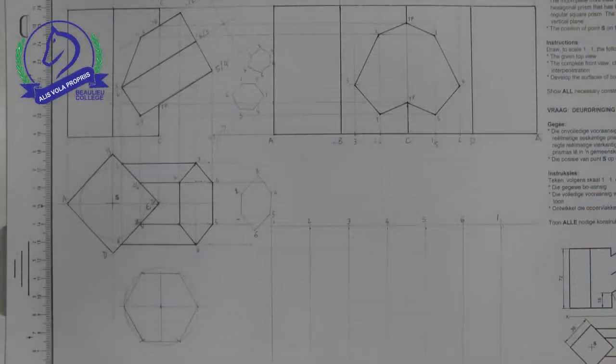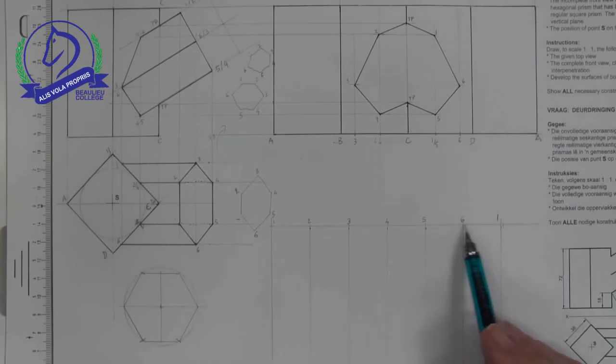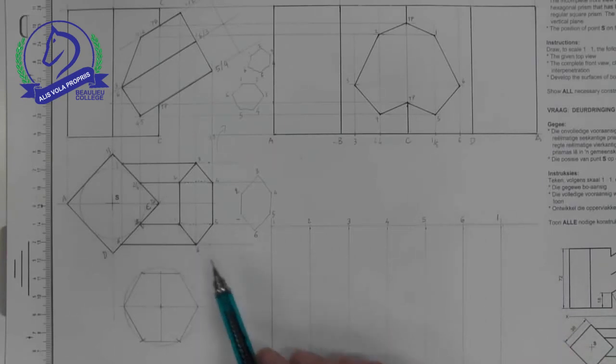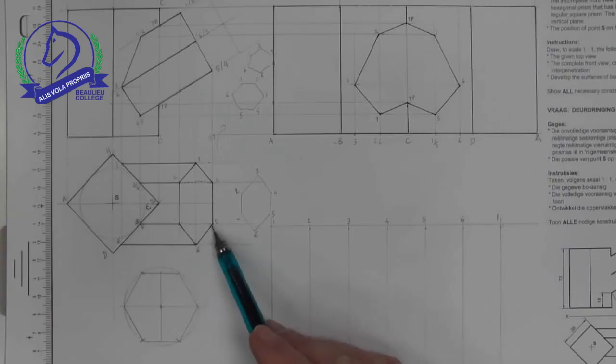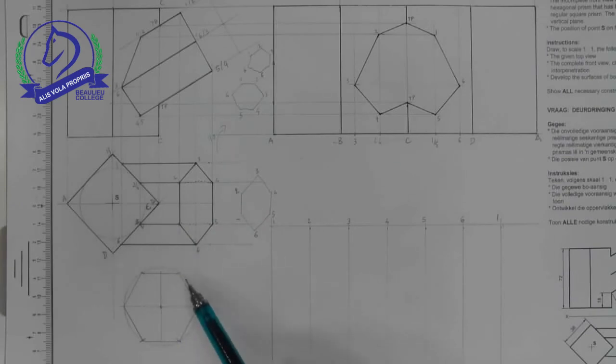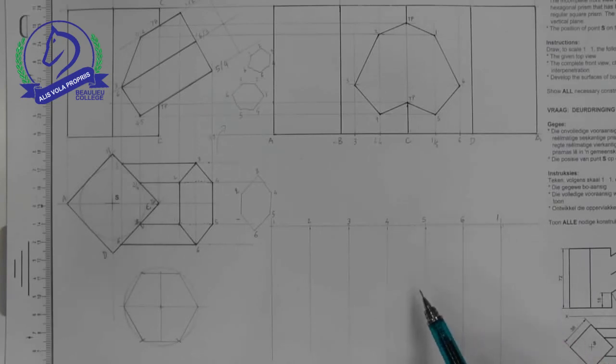To complete the development of the branch pipe, what I've done is I've drawn a line horizontally. I've marked off the width of my hexagon, which I've actually taken from my length of 22, because it needs to be the true length. This distance would be shorter. That is the true length. So 6 measurements of 22, and I've labeled my numbers.